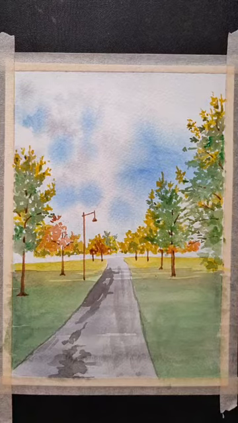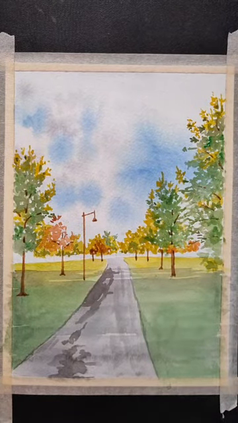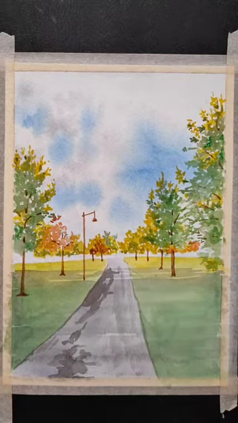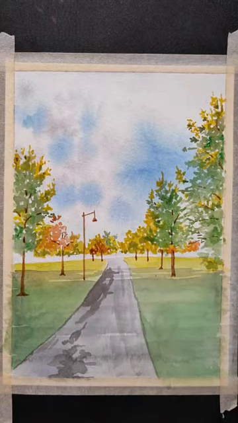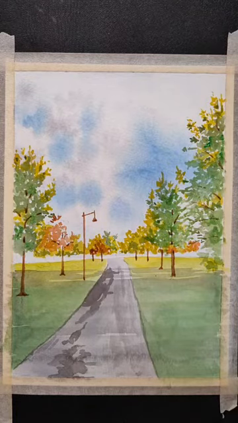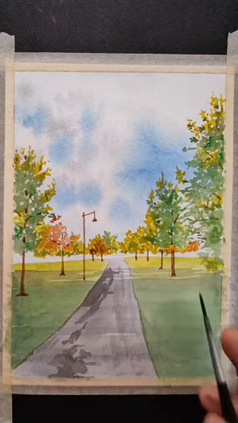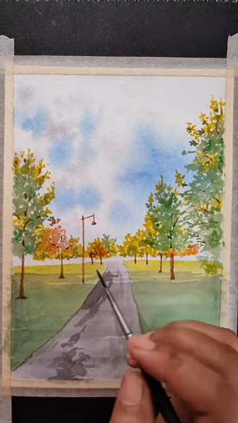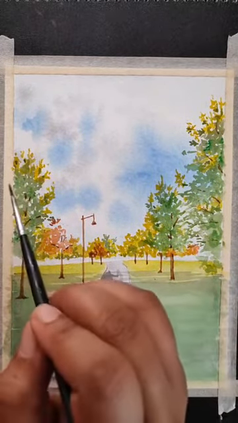Let's get on to the dark greens. I will be using Hooker's green, which is a deeper shade than olive and sap green. Okay, so Hooker's green is not available in all palettes. You can use maybe an emerald and put in a little brown, or any darker green and put in a little brown just to get that darker shade. So let's start with this tree at the edge.